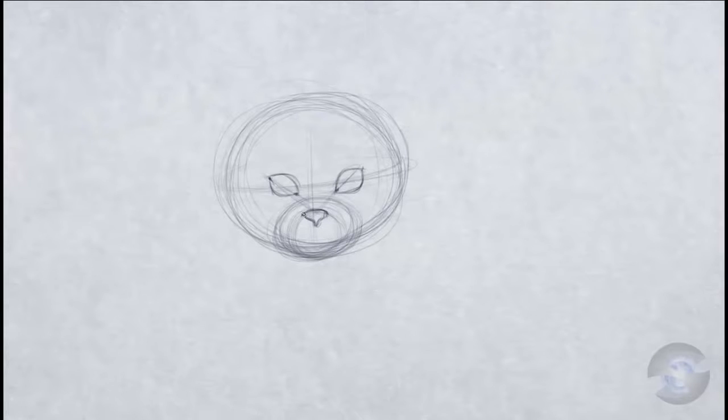Now for the mouth, have it go down a bit, and then we end with that familiar cat mouth.